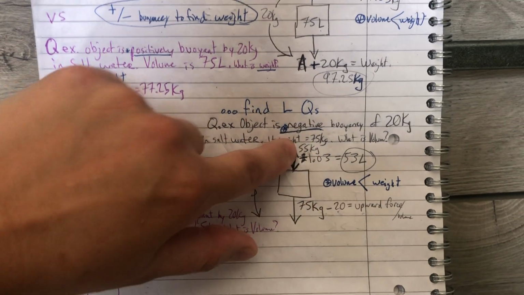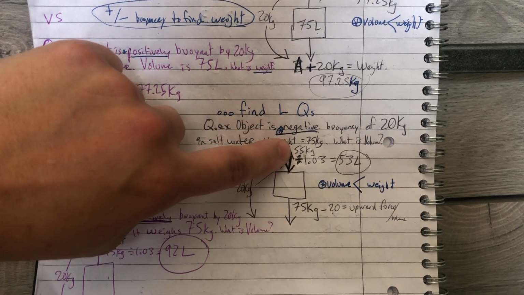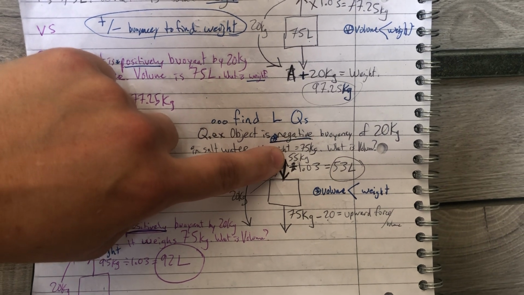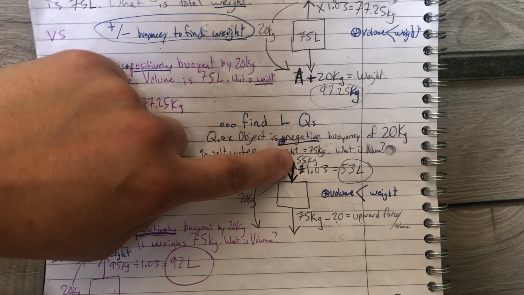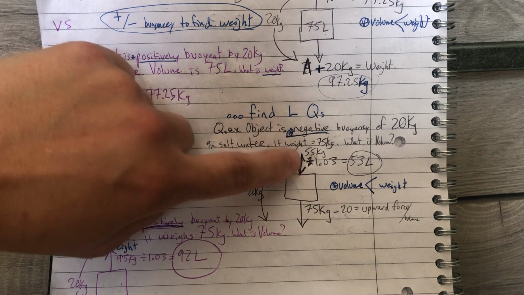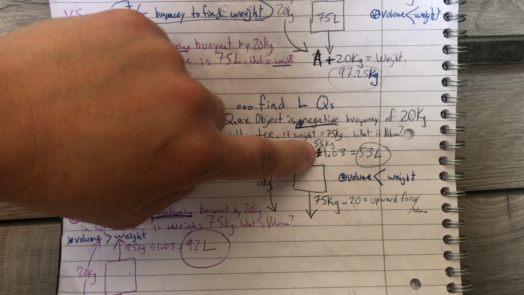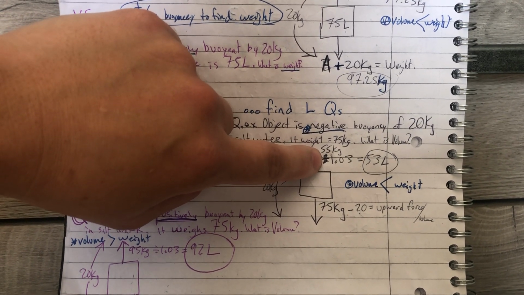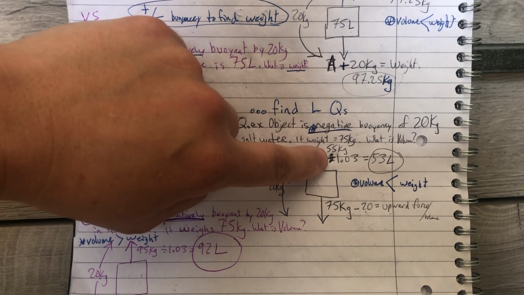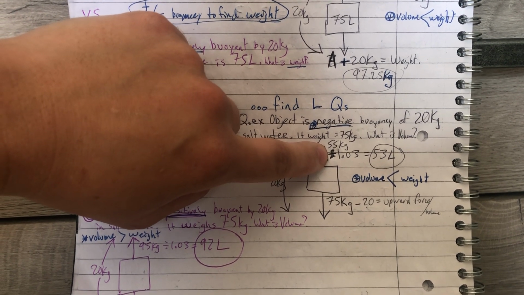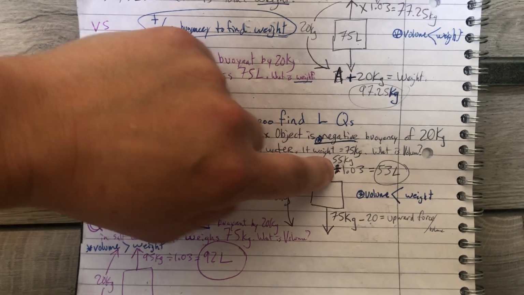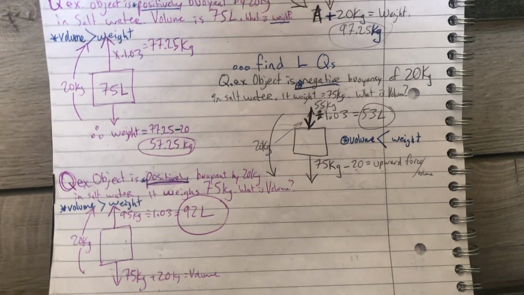So now we have 55 kilograms. That is our volume, but we don't want our volume in kilograms. We want it in liters. So now we have to divide by 1.03 because we're going kilograms to liters. And that's our answer, 53 liters.